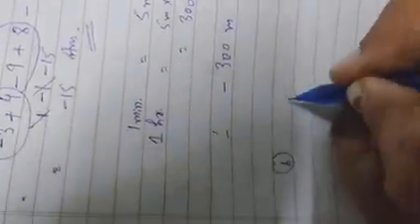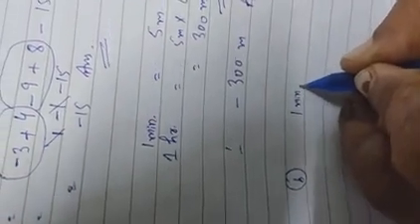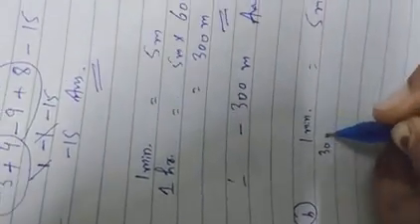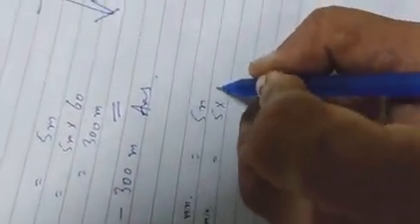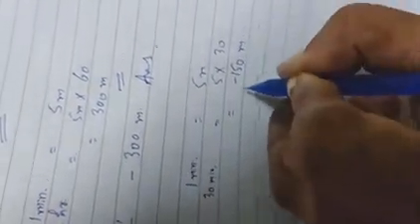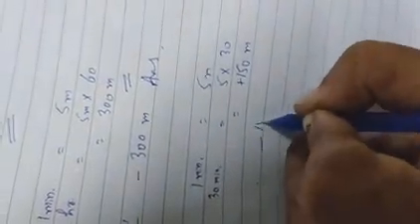Now again, this is part B. 1 minute equals 5 meter. In 30 minutes, the elevator descends how much? 150 meter, which means minus 150.